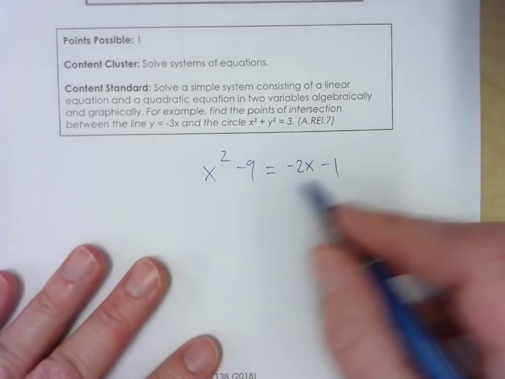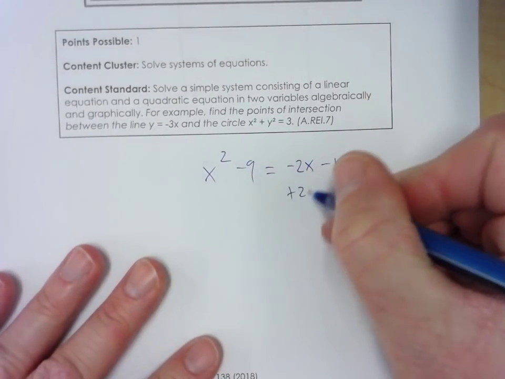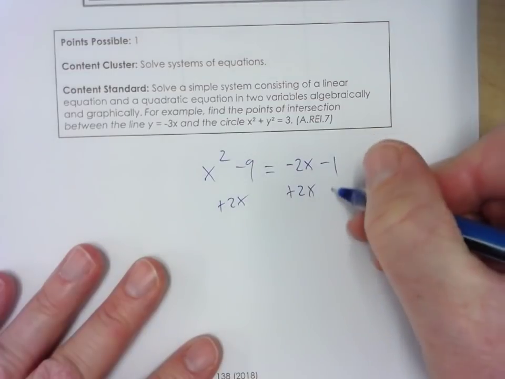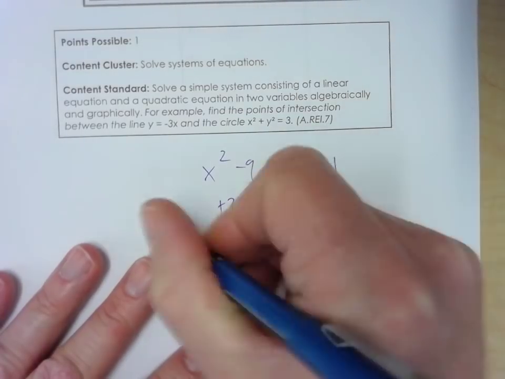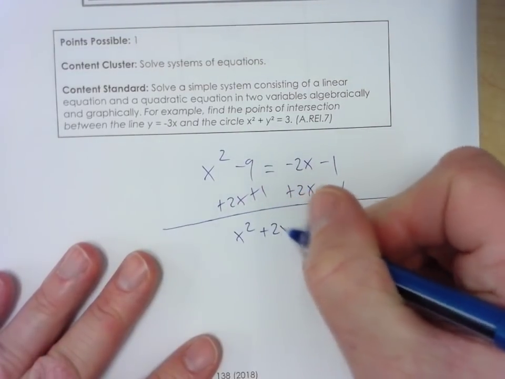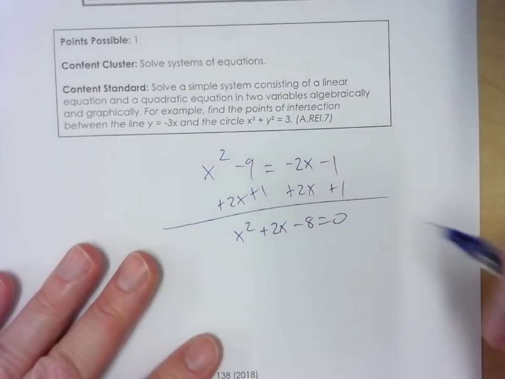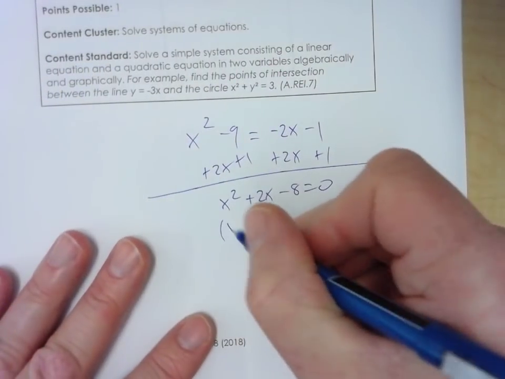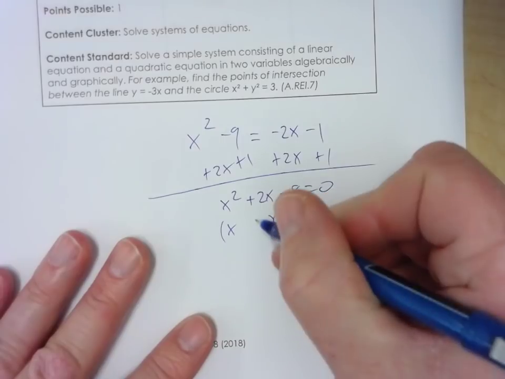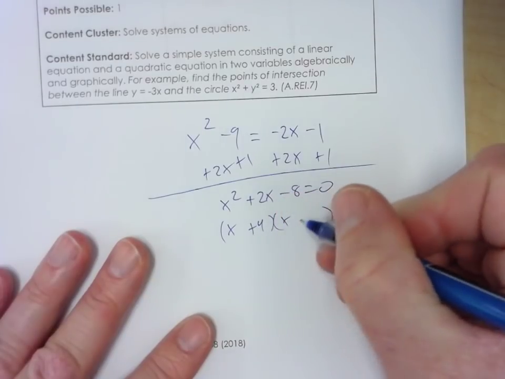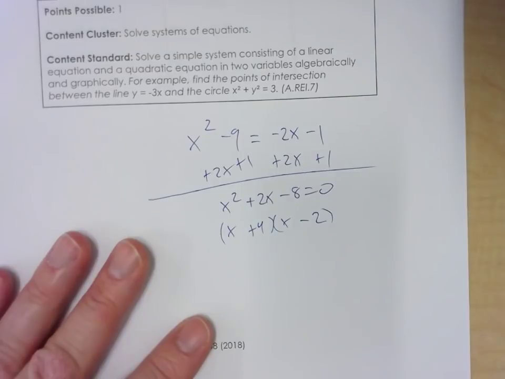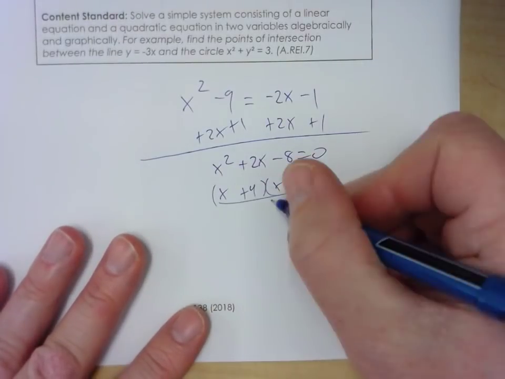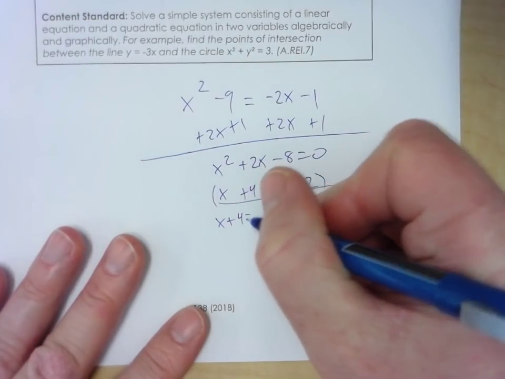This is a quadratic, so I've set my quadratic equal to 0 by moving this stuff over. So I get x squared plus 2x minus 8 is equal to 0. And this factors really super easy. Plus 4 and minus 2. And zero product property, so we set each factor equal to 0.